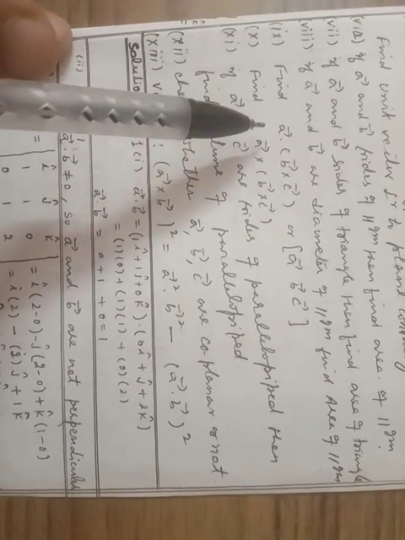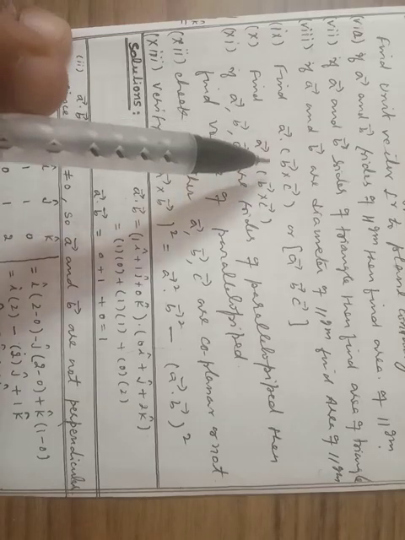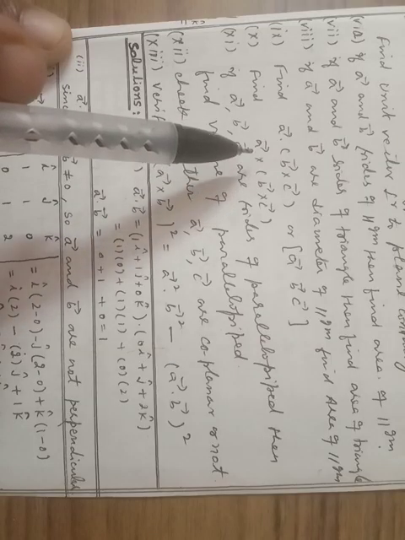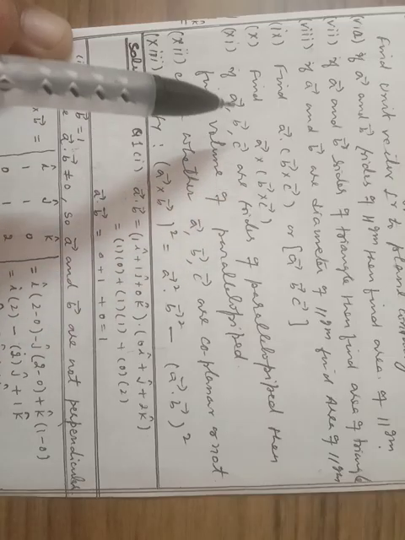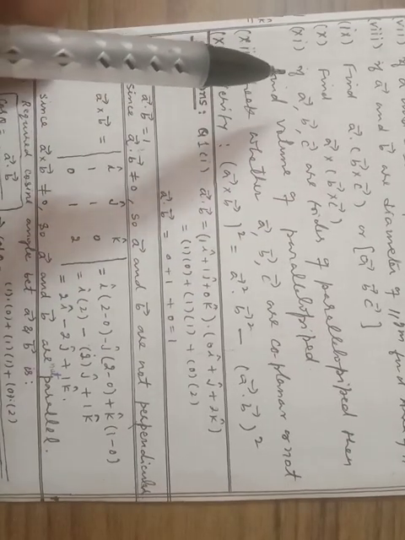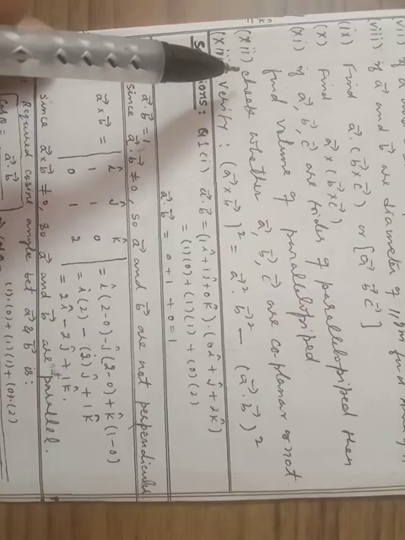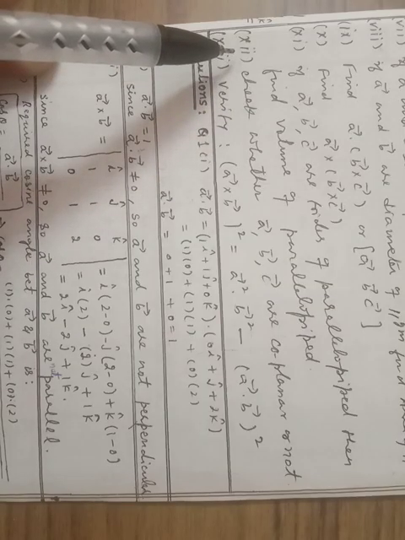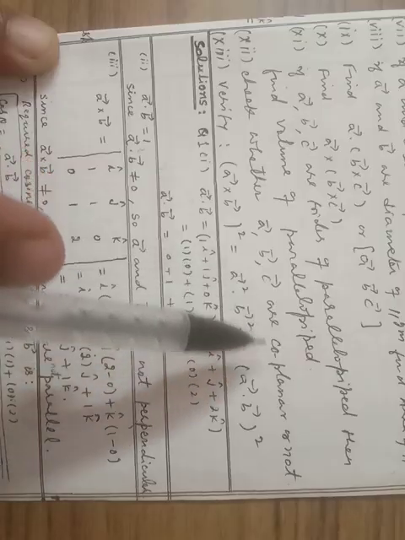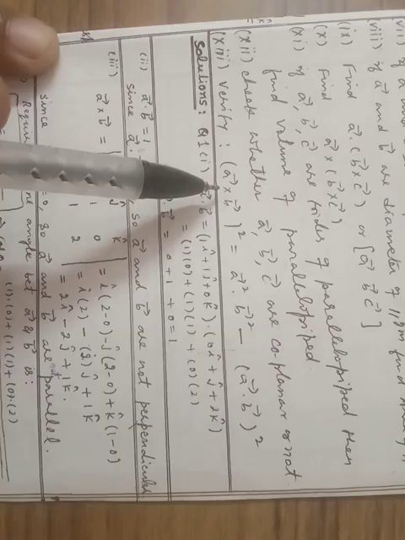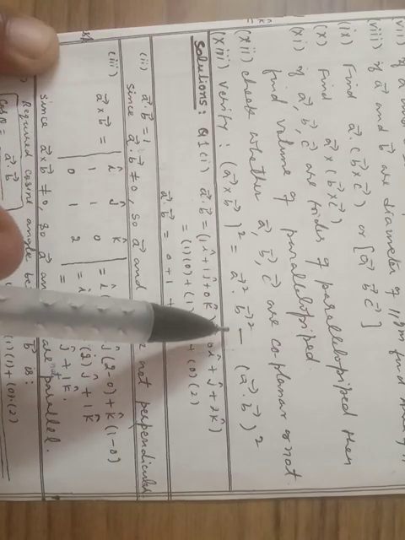Next part, if a and b are the diagonals of parallelogram then find area of parallelogram. Ninth part, find scalar triple product a dot b cross c. Next point, find vector cross product of three vectors a cross b cross c. Next point, if a, b, c are sides of parallelepiped then find volume of parallelepiped. 12th part, check whether a, b, c are coplanar or not. Next part, verify a cross b whole square is equal to a square b square minus a dot b whole square.